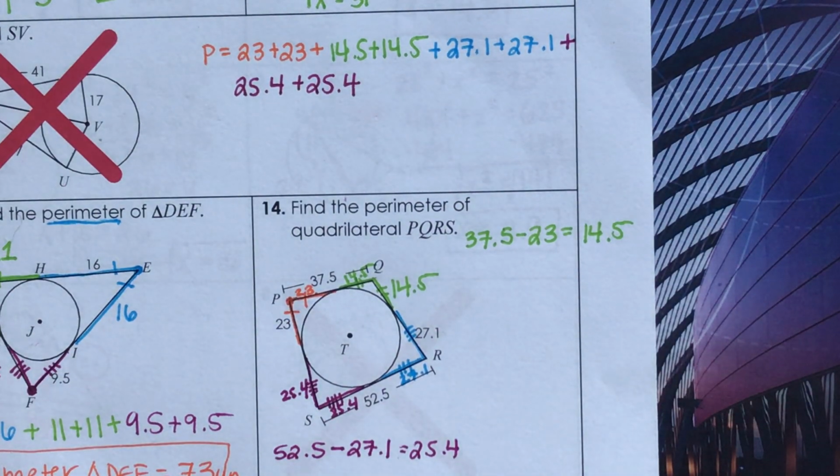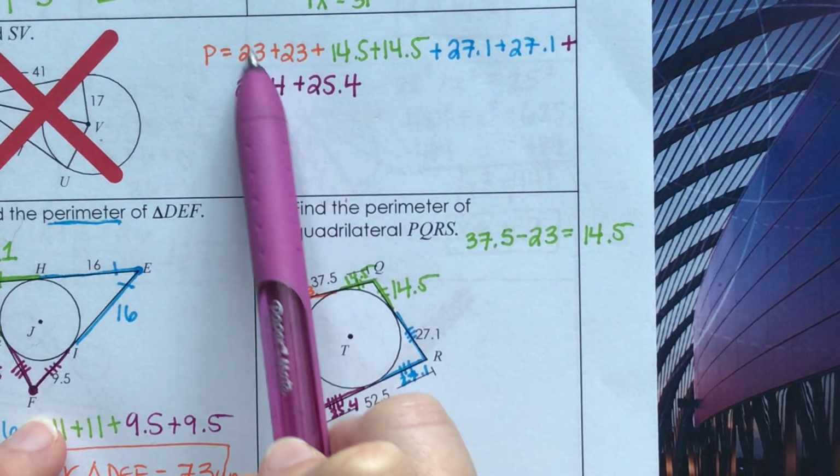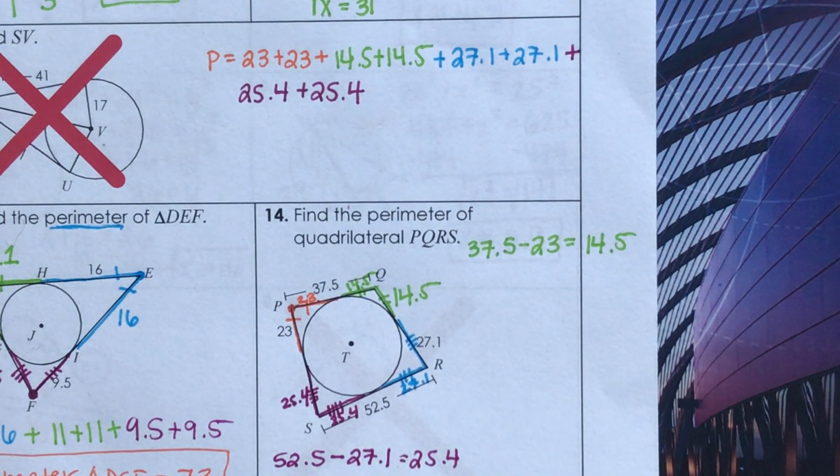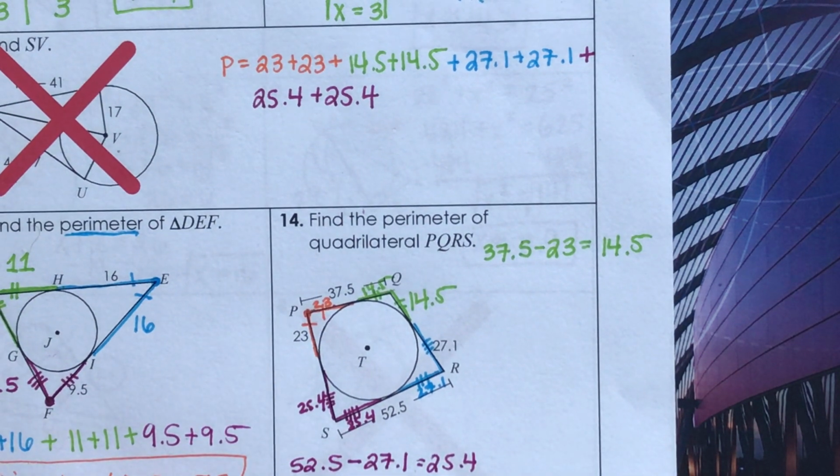So you can add them all up like that. You can do 2 times 23 plus 2 times 14.5 plus, and go on that way since there's 2 of each one. However you want to add them up doesn't really matter. It's just whatever works for you.